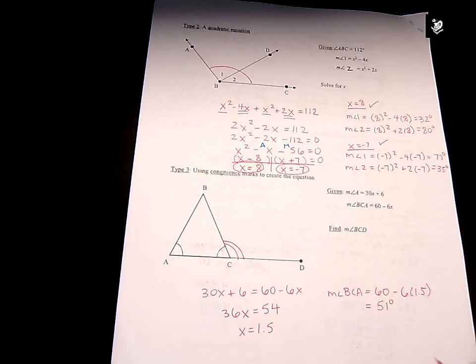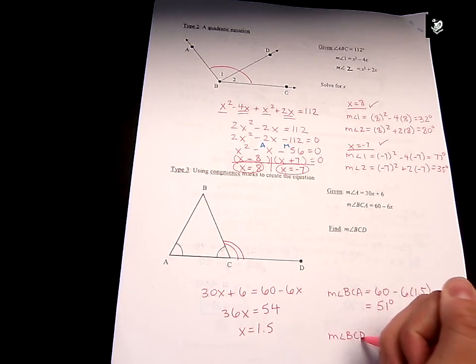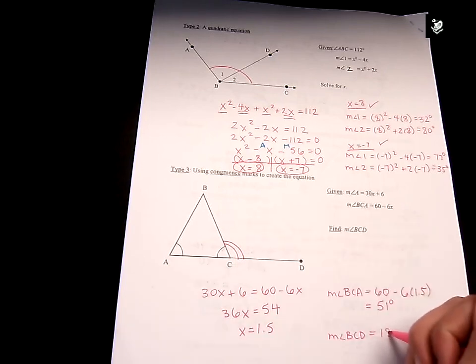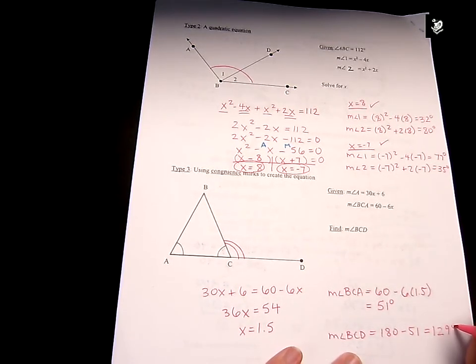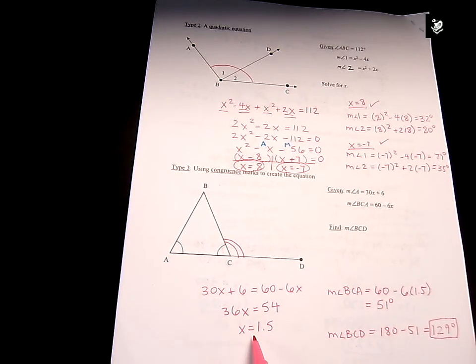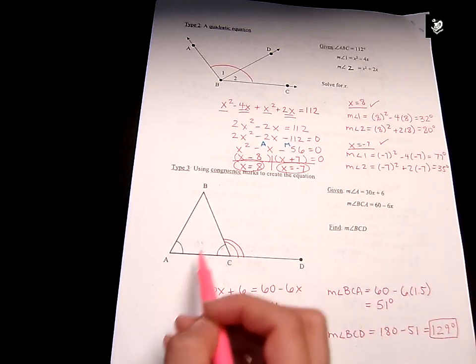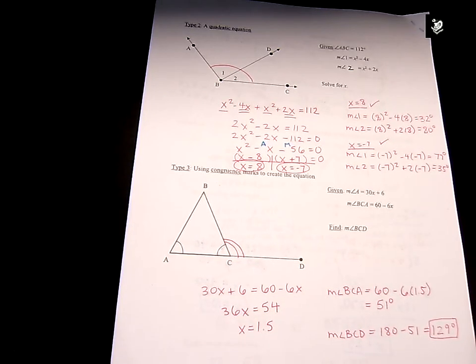So if BCA is 51 degrees, then the measure of angle BCD must be 180 minus that 51 degrees. So that ends up being 129 degrees. So I had to use the congruence marks to solve for x, and then use the fact that this is a straight angle in order to solve for angle BCD.